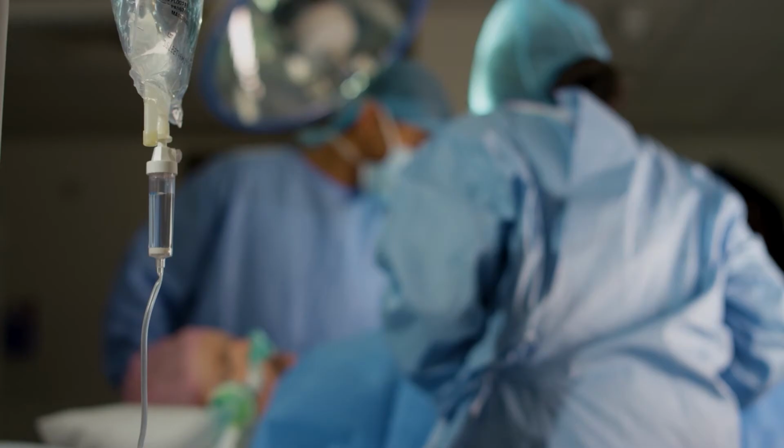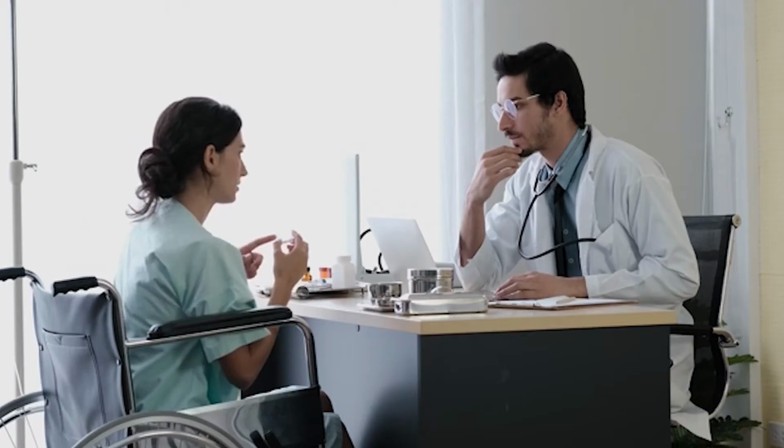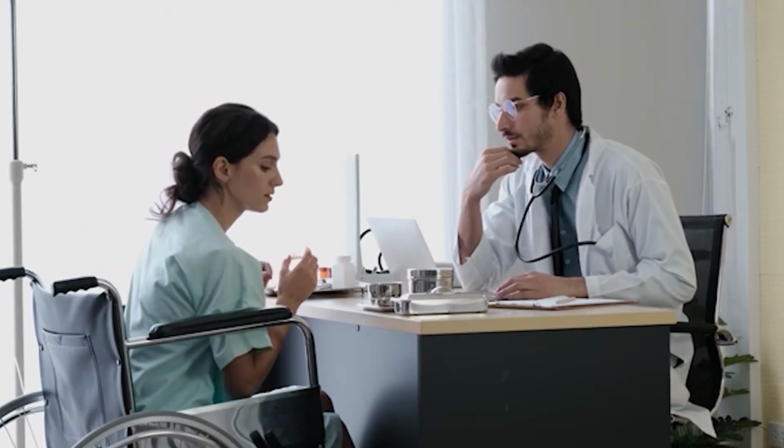Hence, before proceeding with an invasive angioplasty procedure, I always advise all my patients to discuss the pros and cons with their cardiologist to see whether the angioplasty procedure is appropriate.